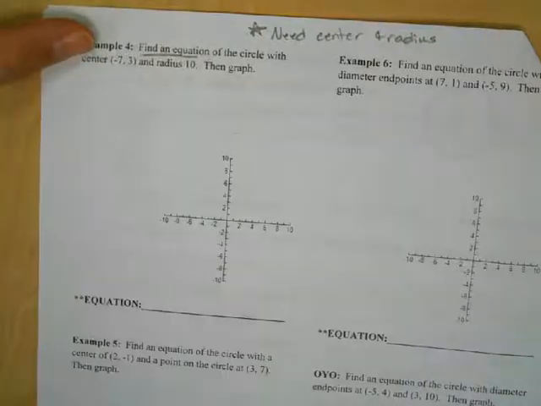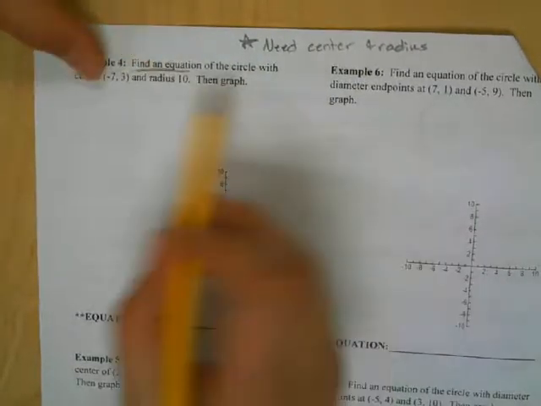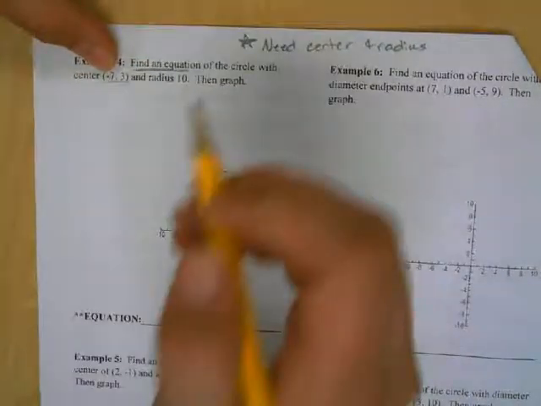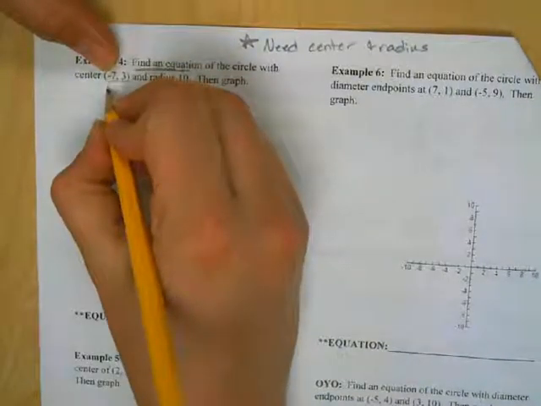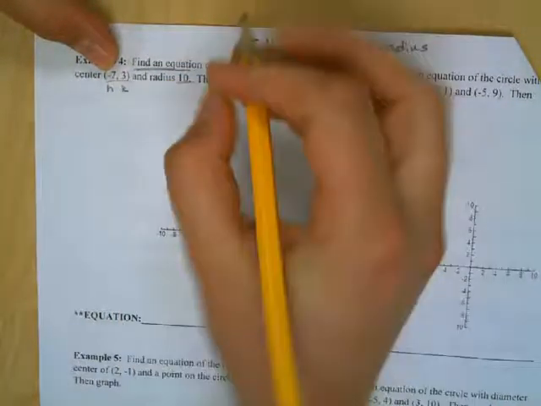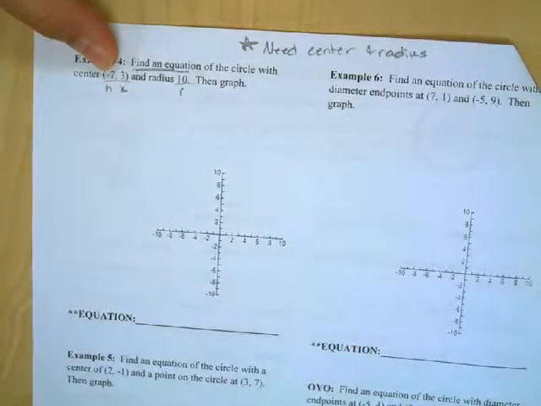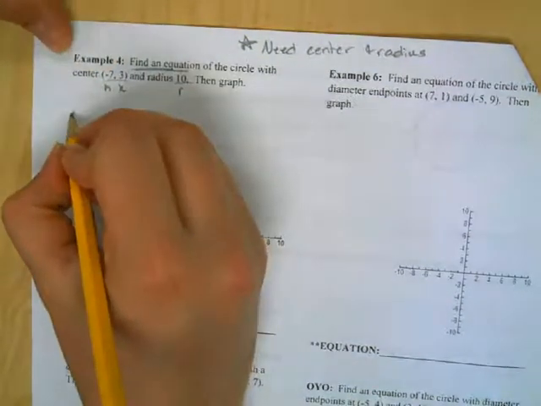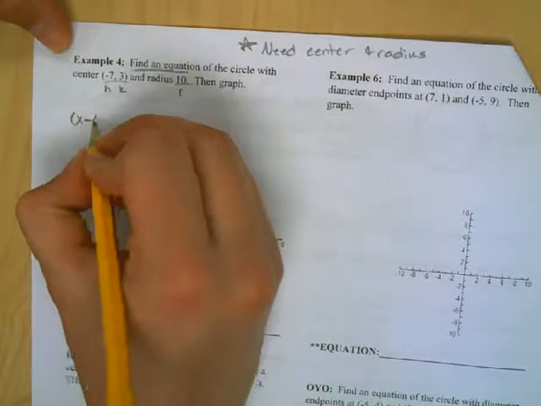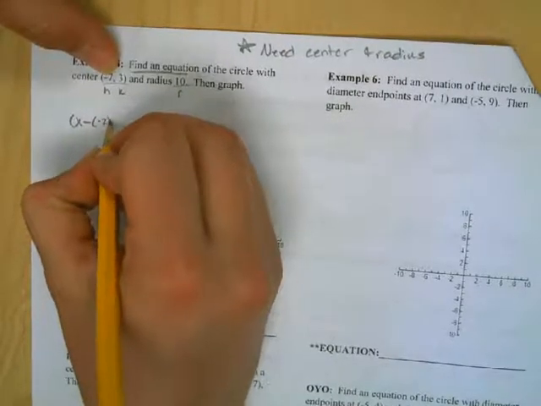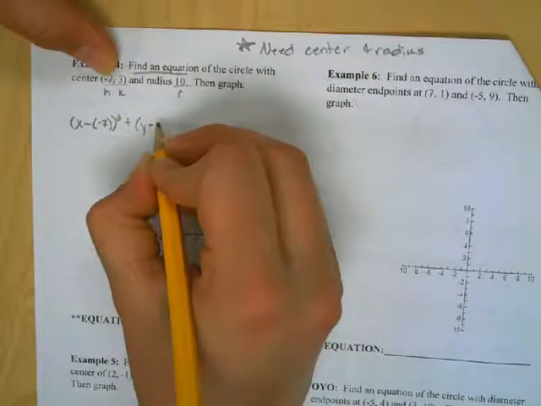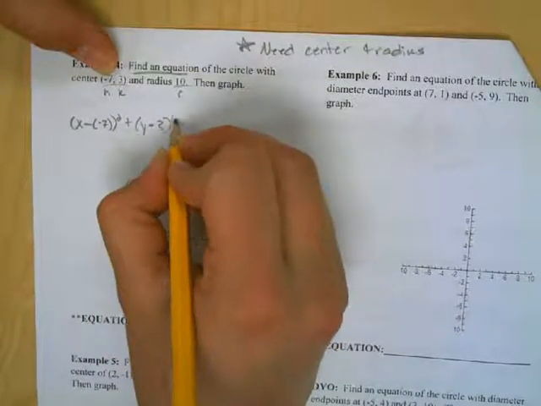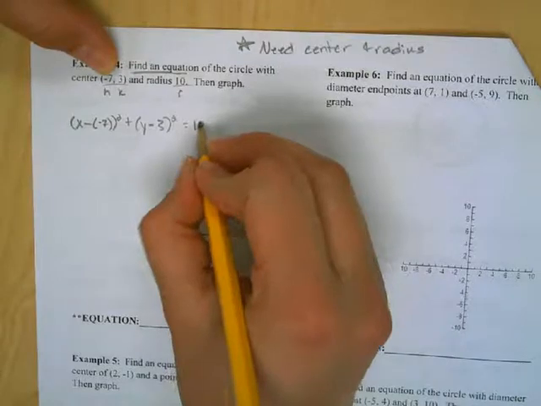In this first one, they say find an equation of a circle with center -7, 3 and radius 10. So they gave me both the things I need. That's just a matter of plugging it in. That's my h, that's my k, that's my r. Plug it into my formula. Be careful here. It's x minus -7 squared plus y minus 3 squared equals 10 squared.